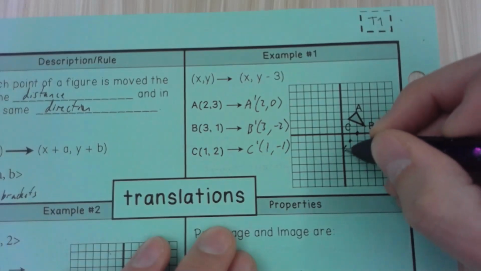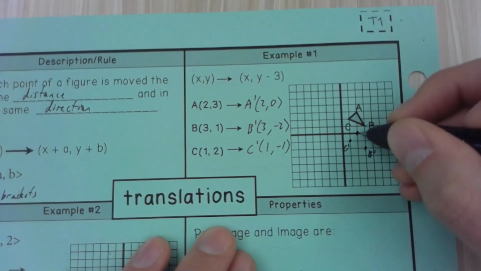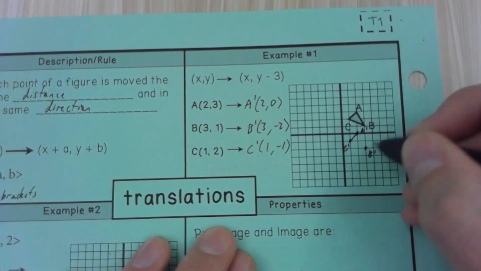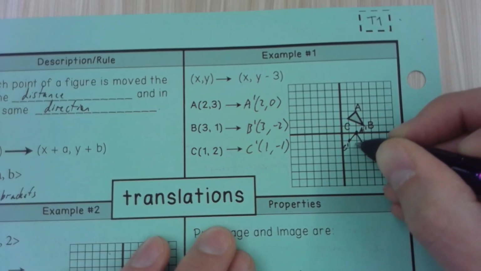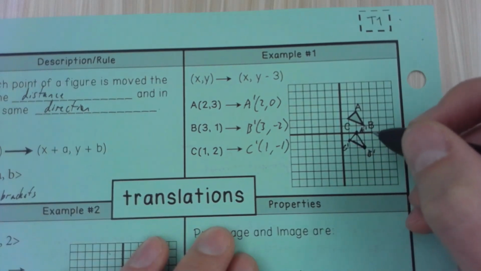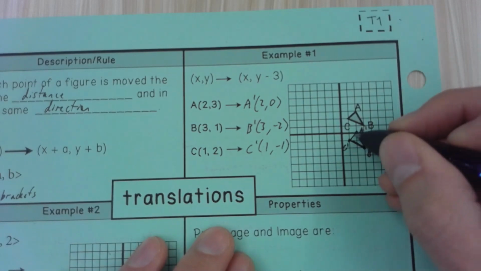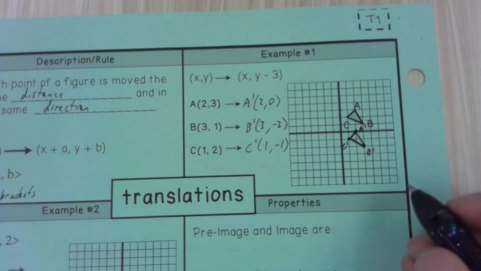So this is now C prime, this is now B prime, and this is now A prime. And we connect the dots. Notice I don't have to transform all the in-between points. I only have to transform the vertices, and we find the new location of those. And when we connect the dots, we get the same shape. We fill in all the other in-between points. Okay.